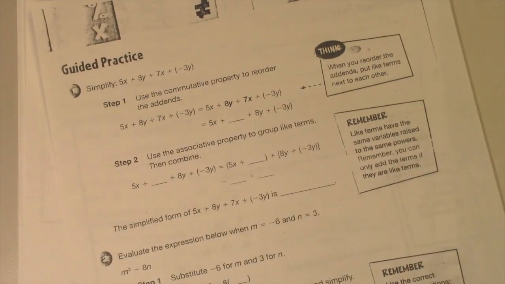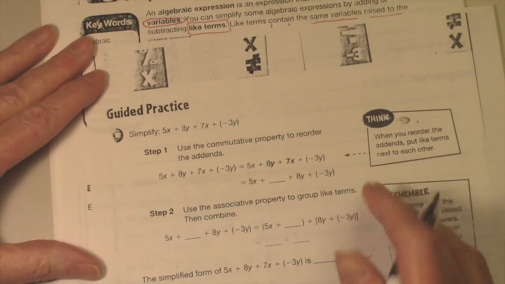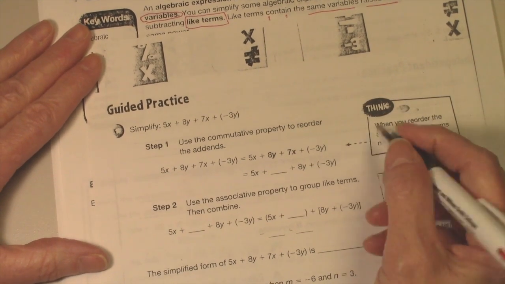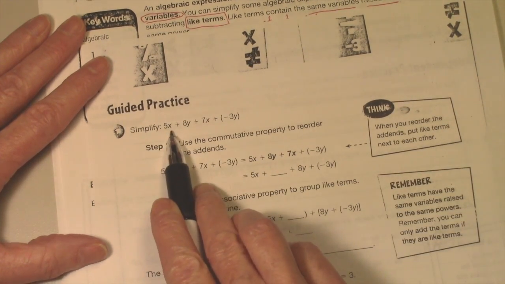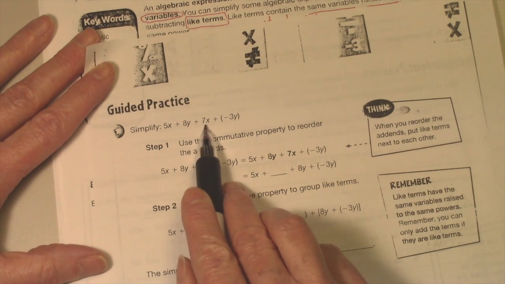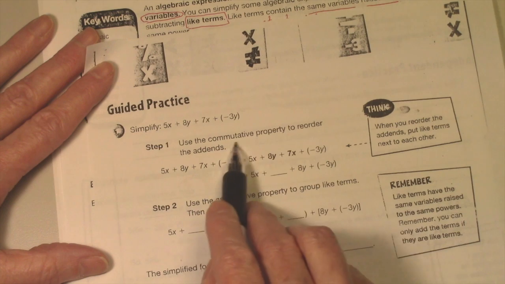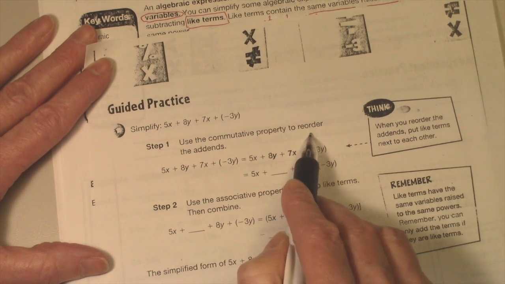This you might need more guidance with, which is fine. Stick with me, you will get it. All right, so if I look at this, I scan across 5x plus 8y plus 7x plus a negative 3y. Use the commutative property to reorder them. In other words, group them together.